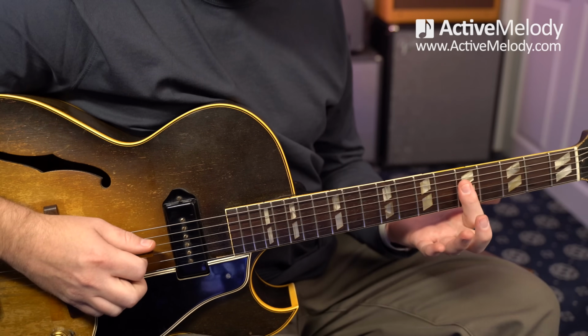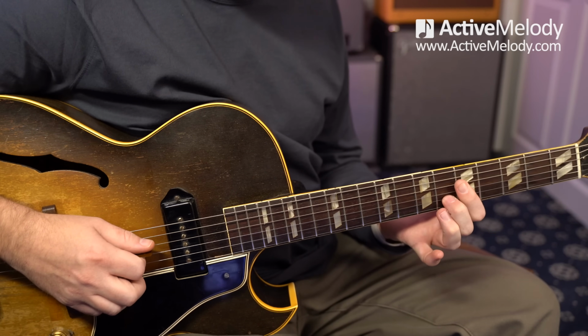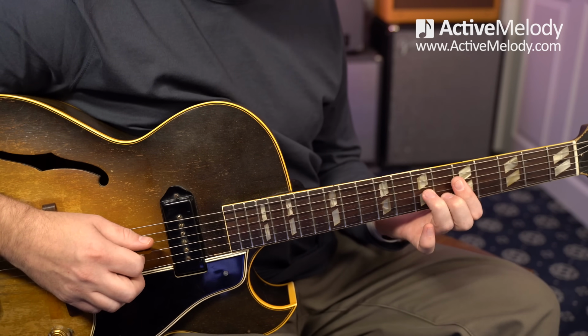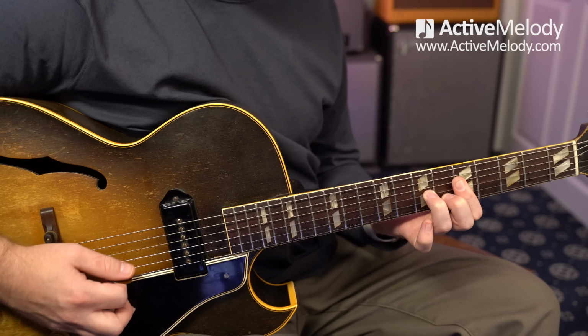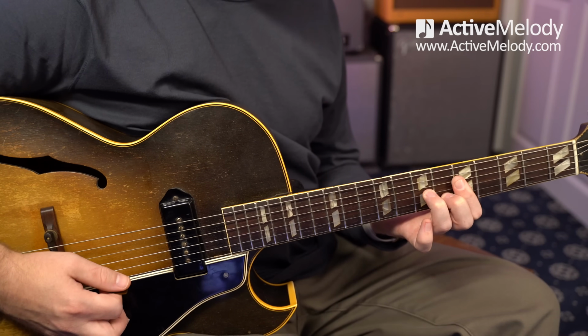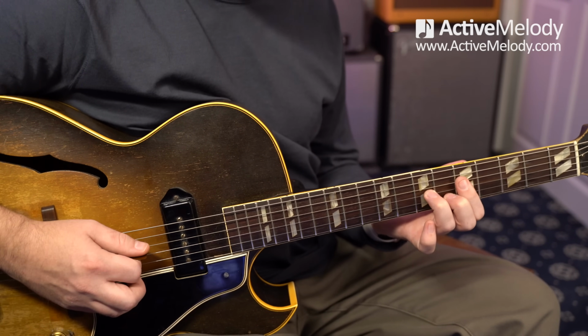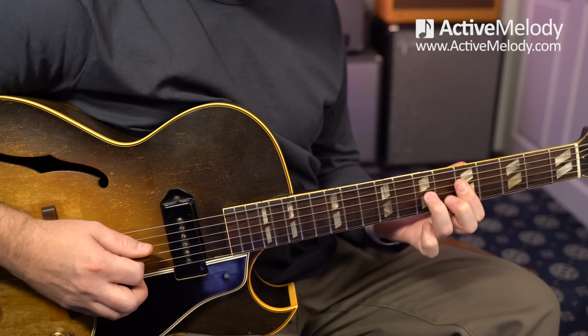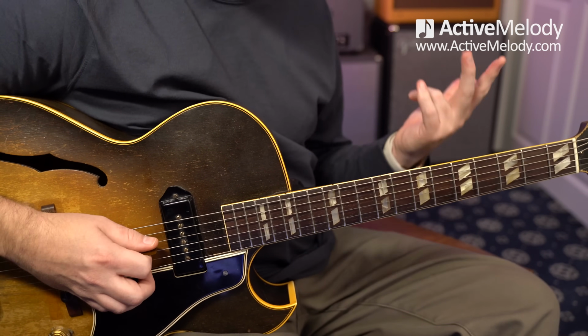I'm barring the first 4 strings on the 5th fret to play this. Then I have my middle finger on the 6th fret 2nd string, and my ring finger on the 7th fret 3rd string. I'm playing strings 4, 3, and 2. Now that is a G7 triad playing on strings 4, 3, and 2. When I started this, I hammered on. I started with that 4th string, and then I hammered on my middle finger.